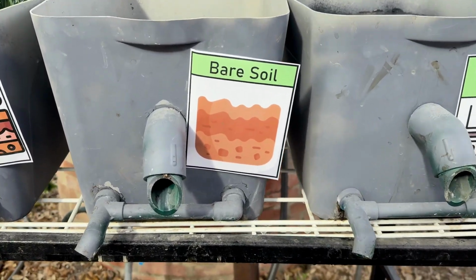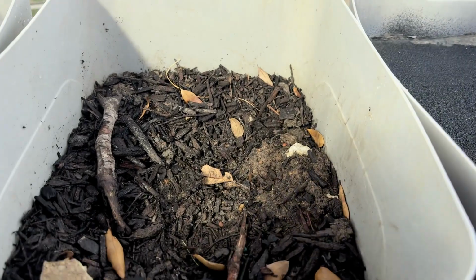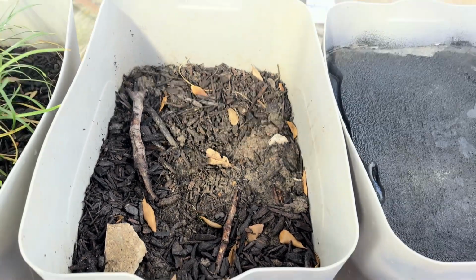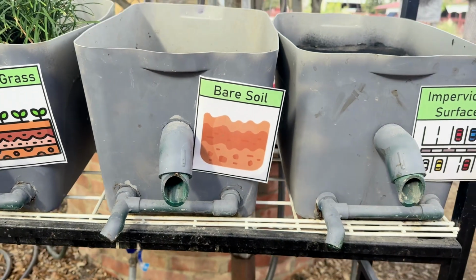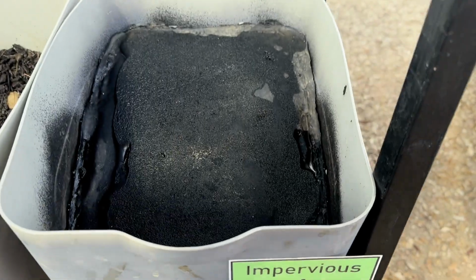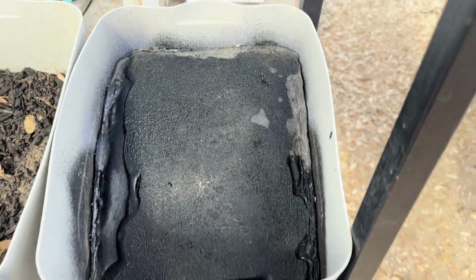Then we have our bare soil. This could be anywhere from a construction site to a continuously grazed pasture or tilled up cropland. And then finally, we have our impervious surface. This represents highways, byways, driveways, and any of the concrete that we see going up around us.